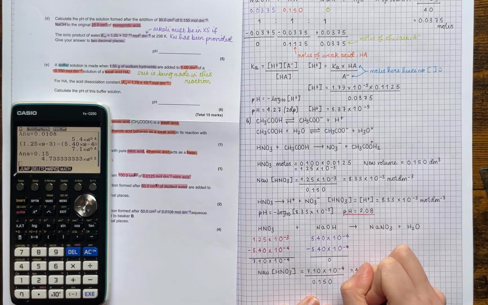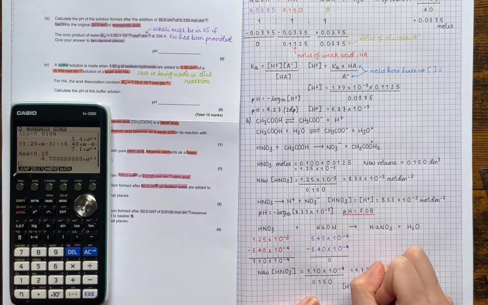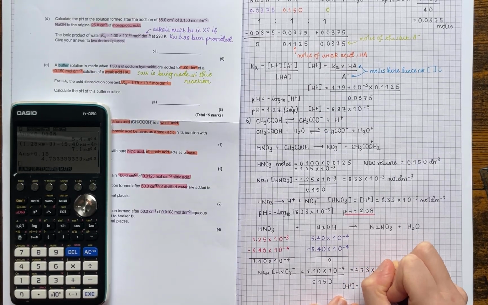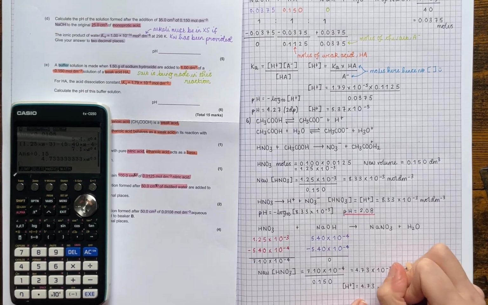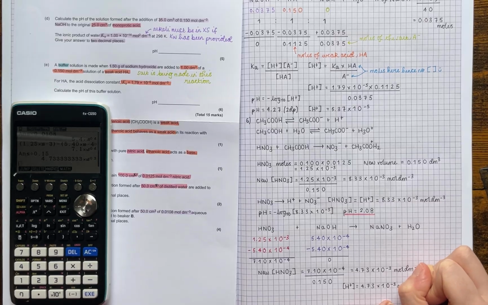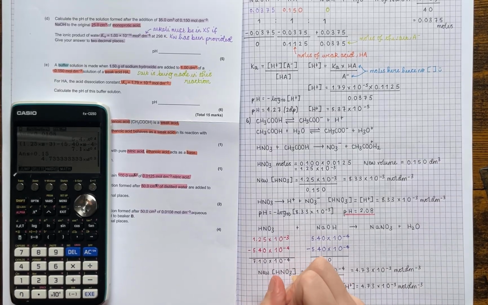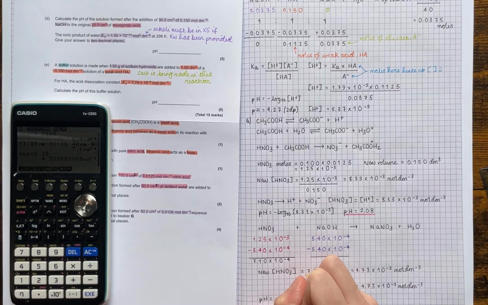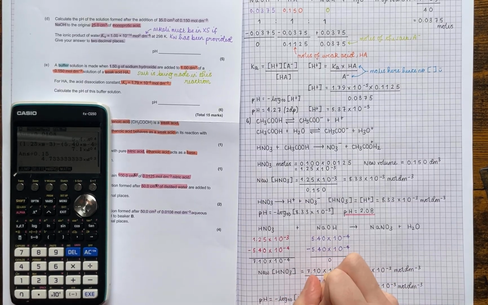So to save myself a little bit of time, I'm just going to write that the H+ concentration is also equal to 4.73 times 10 to the minus 3 mole dm-3. And again, pH is going to be worked out by doing minus log base 10 of that concentration.